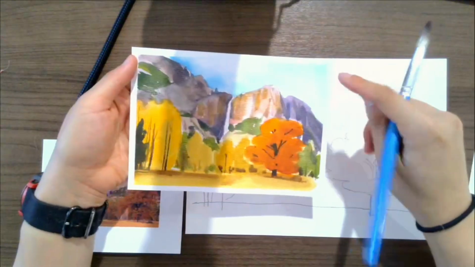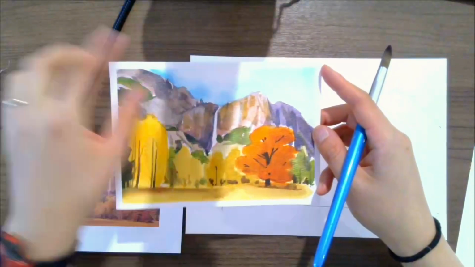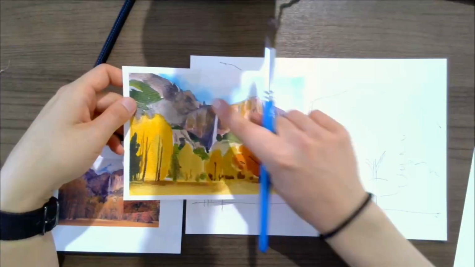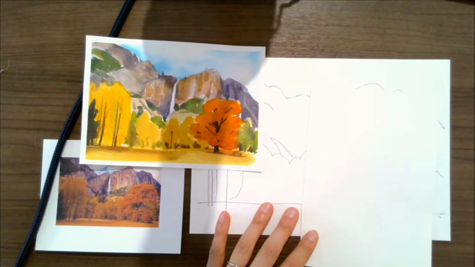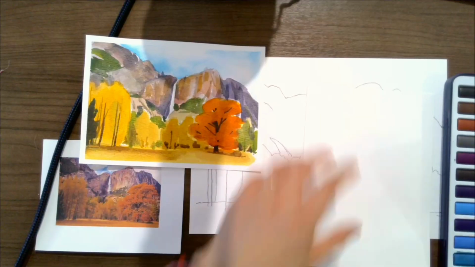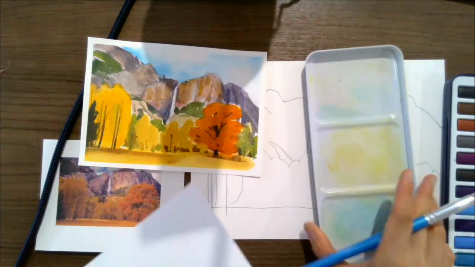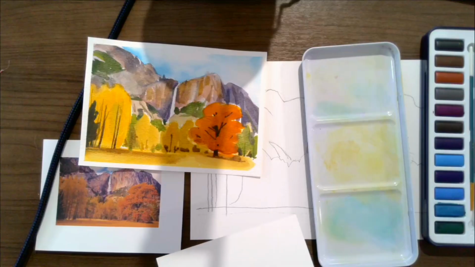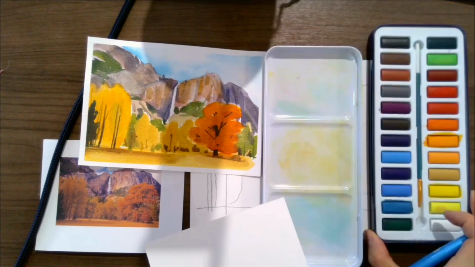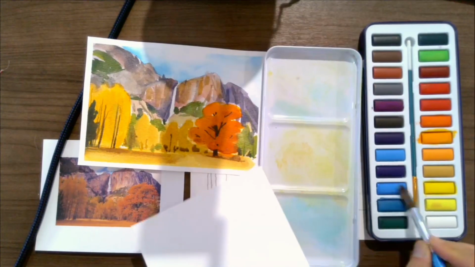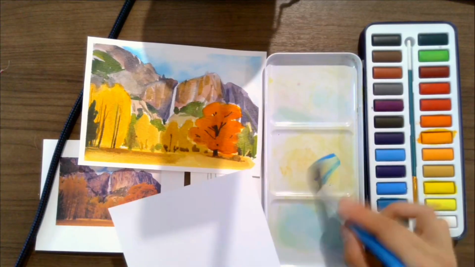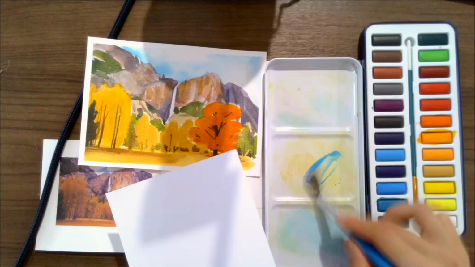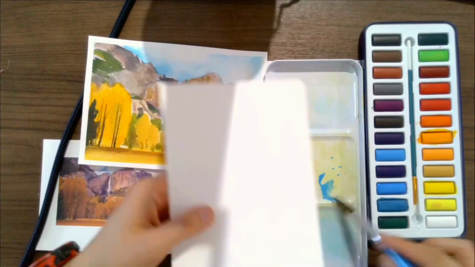So here we're going to begin with the sky. And with the sky, we've just got some light blue with some of these washes here. So to practice for that one, I'd like you to use the small sheet, and I would suggest this blue here for the sky color. And I'm going to make a swatch to make sure this shade of blue is what I'm looking for, that it's not too dark or too light.